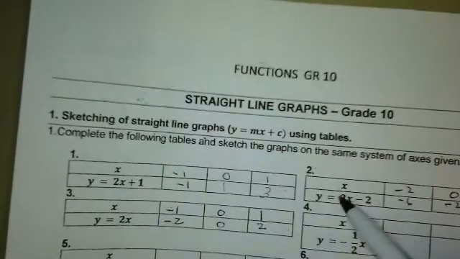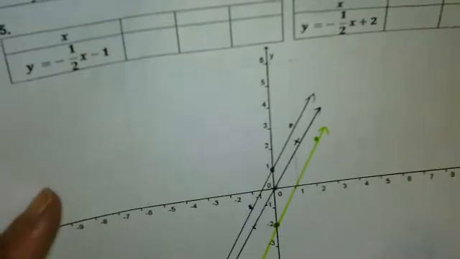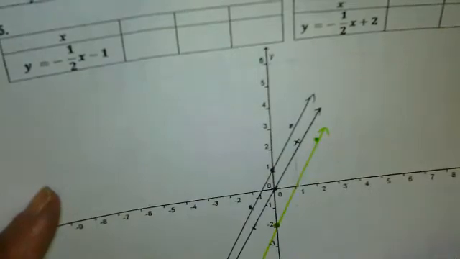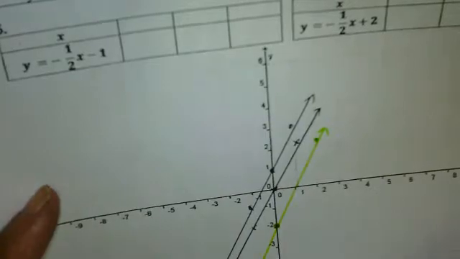Can you see this one as well? Those lines will be parallel to each other. So it will be number 1, number 2 and number 3. Those lines will be parallel to each other.